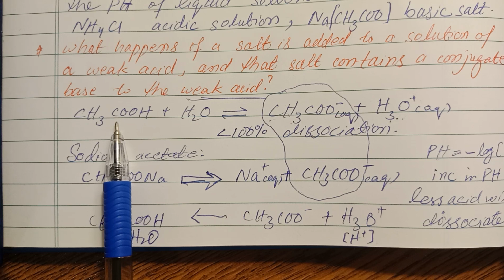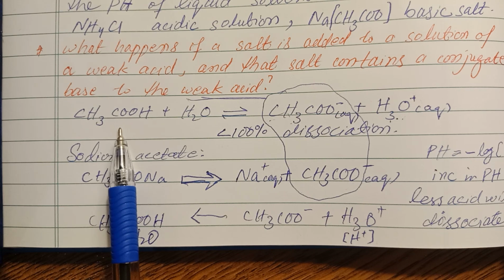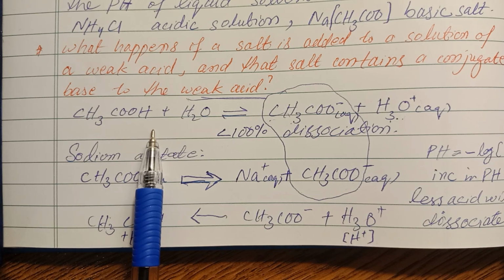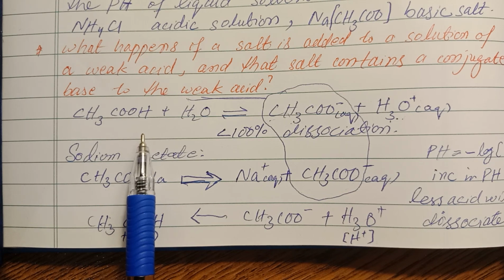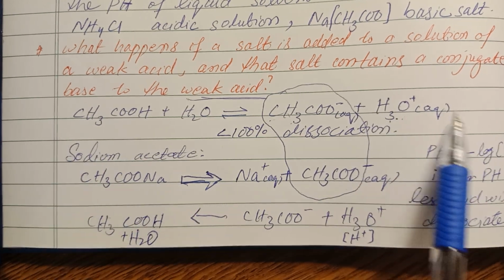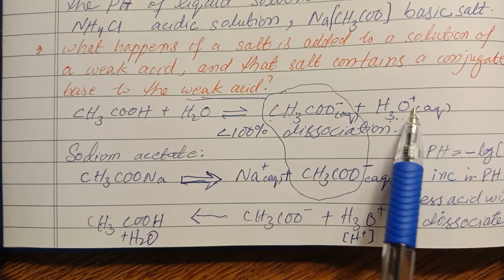As this is a weak acid, the pH of the solution will be increased, meaning it becomes more basic and less acidic as compared to the condition when only this equilibrium condition was present.